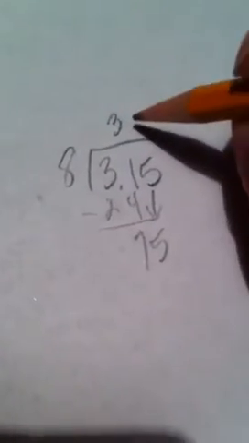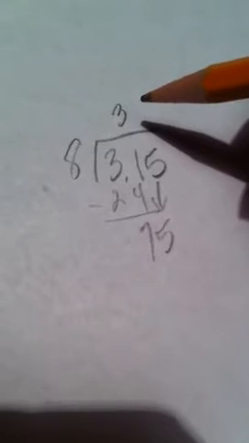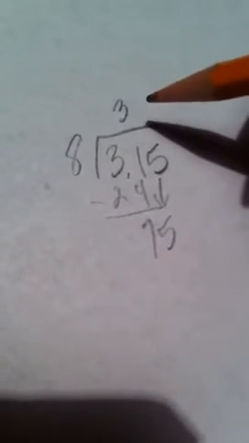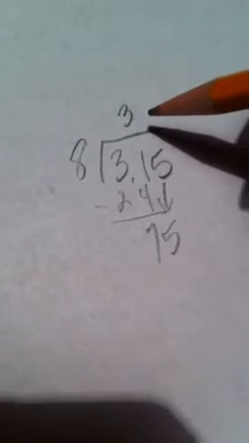8 will not go into 3, but 8 will go into 31. 8 goes into 31 3 times. 3 times 8 is 24. And I subtract. I get 7 and bring down the 5. 8 will go into 75. Let's see. 8 times 9 is 63. 8 times 9 is 63. So, and 8 times 10 is 80. So, it's going to be 9.